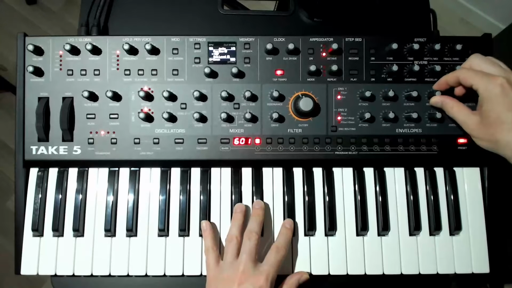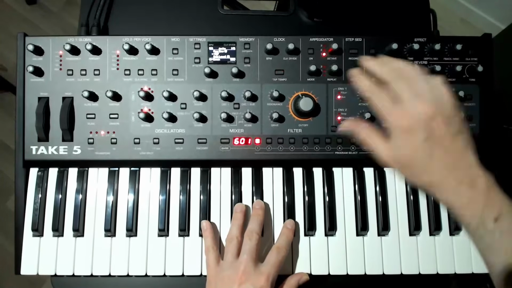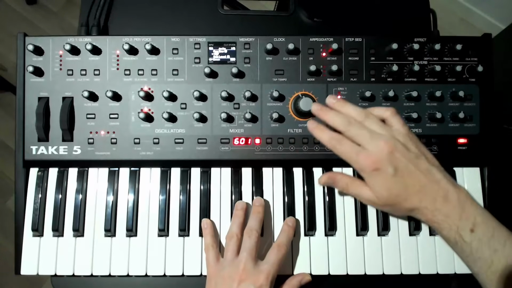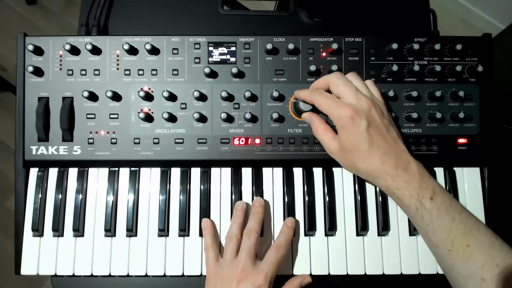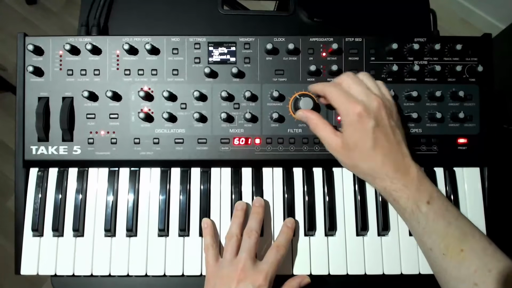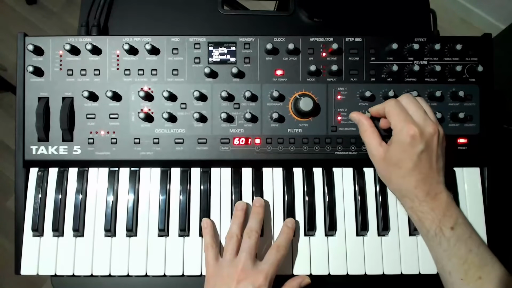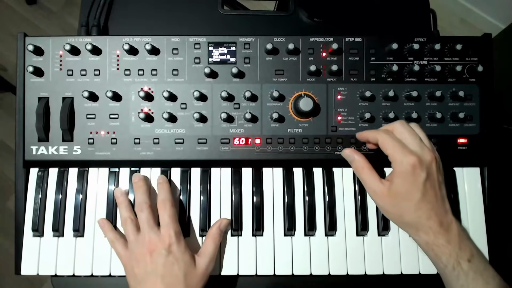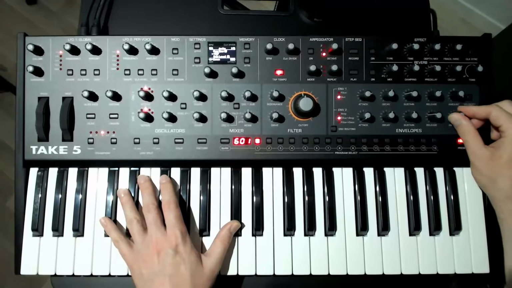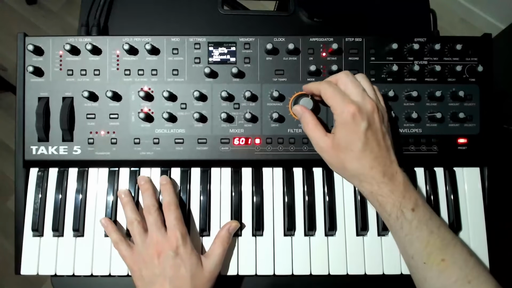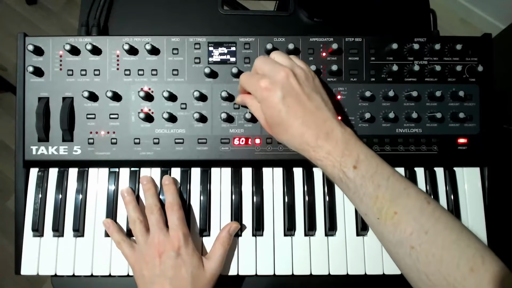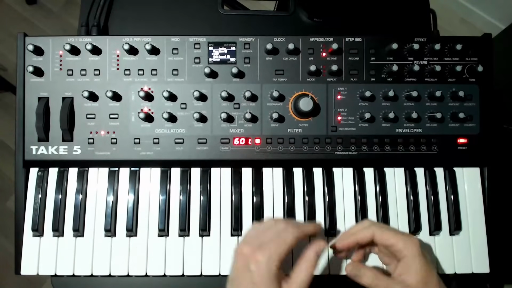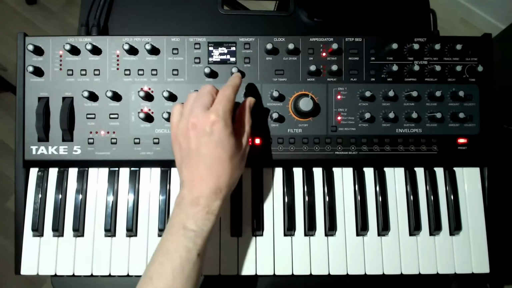So now I've been doing that it should increase. So that increases the level of that. So that's how you use it.